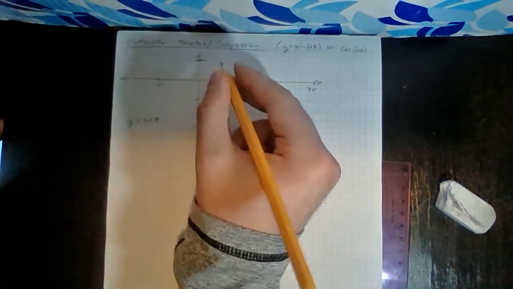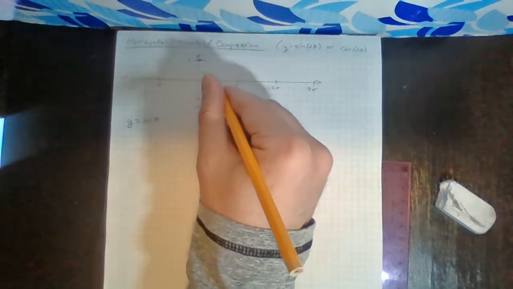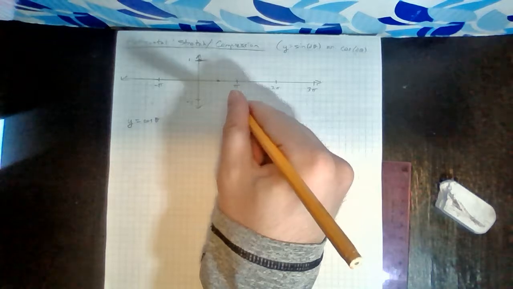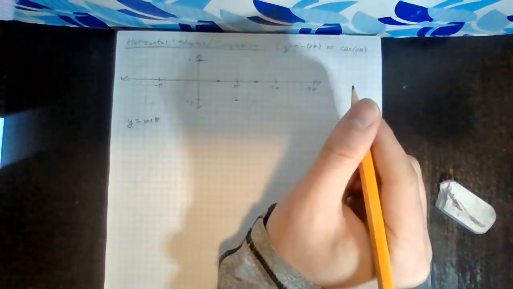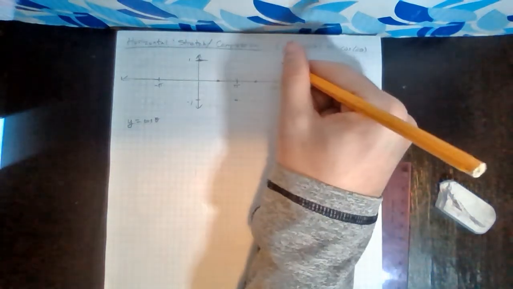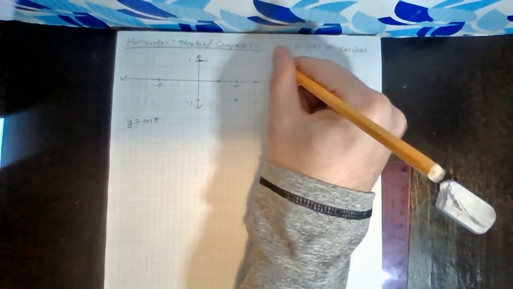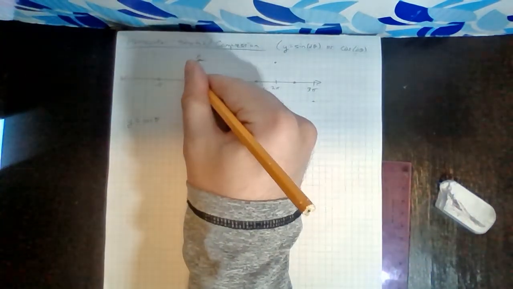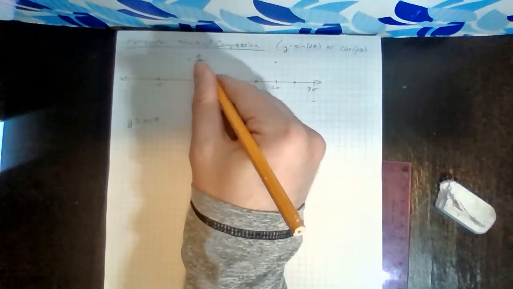Our y-intercept at x equals 0 or theta equals 0, our function's at 1. Then halfway to pi, we hit our axis. At pi, we're at -1. At 3 pi over 2, we're back at the axis of symmetry. And then we hit our maximum value. And it'll keep oscillating under that pattern in both directions.